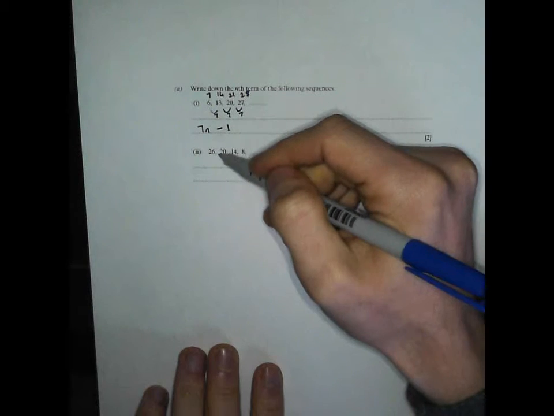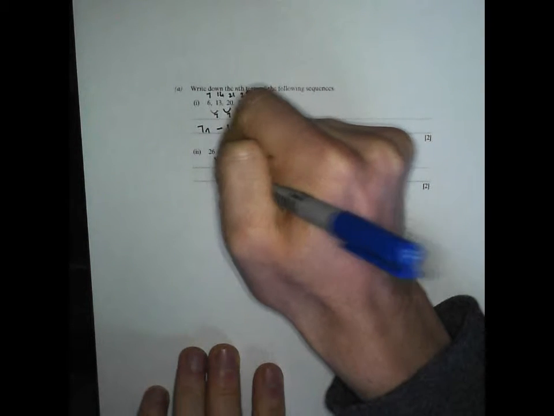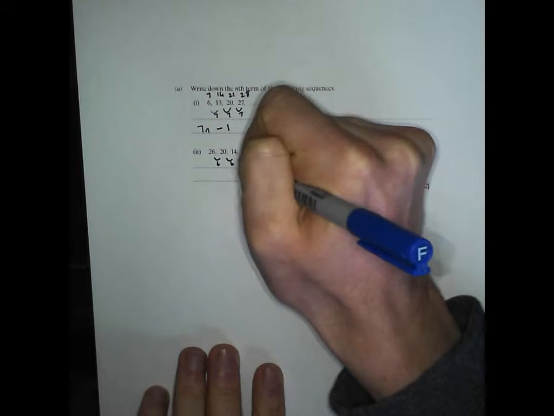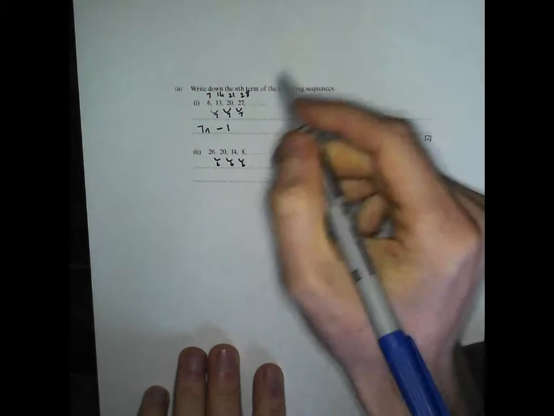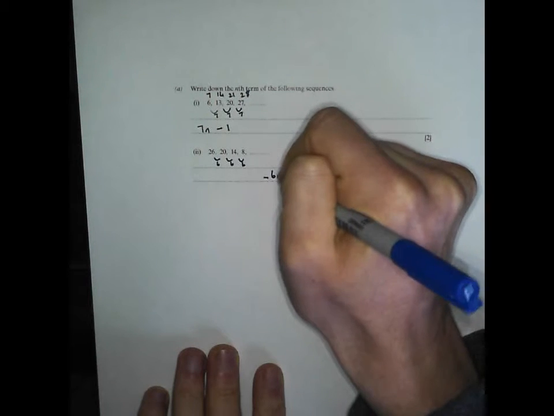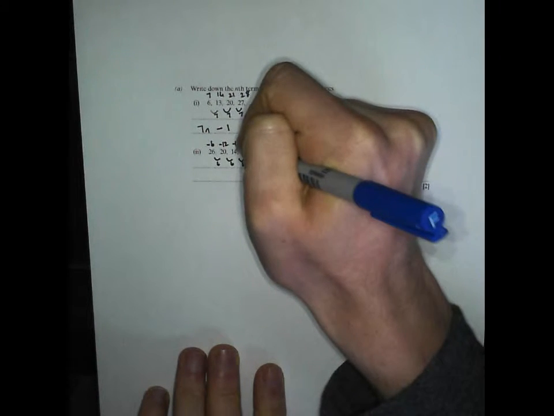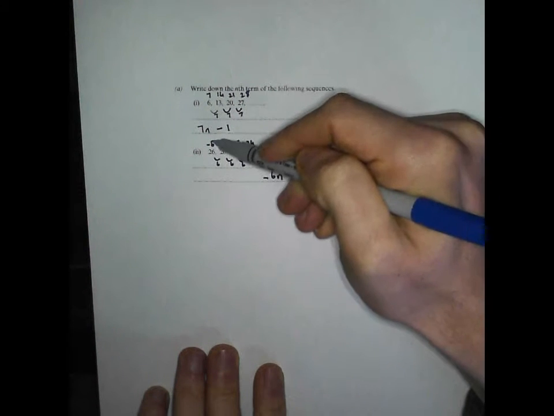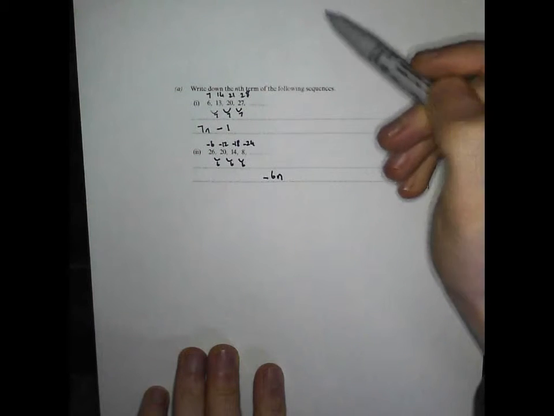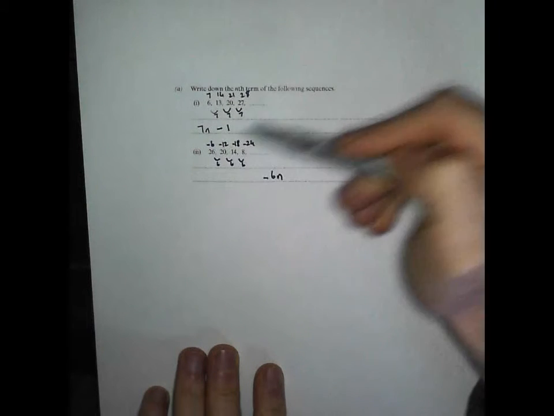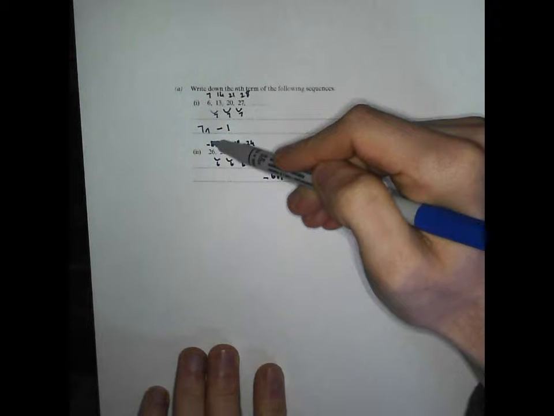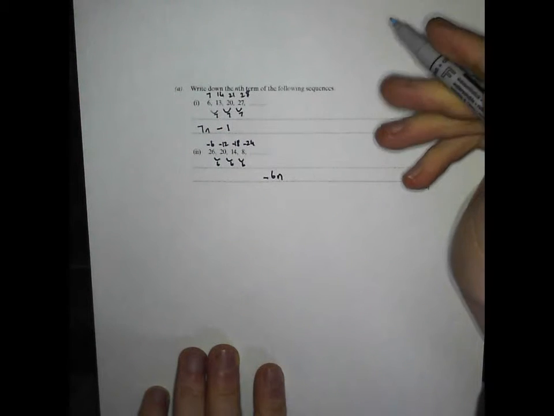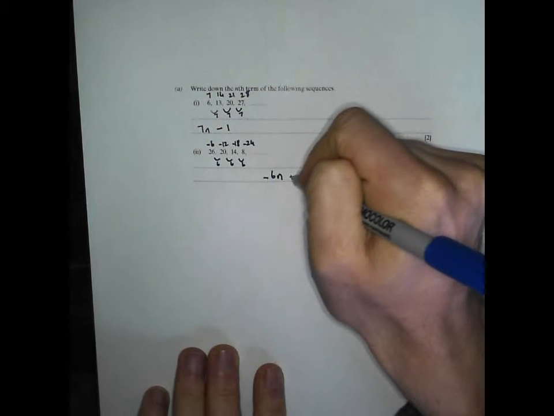This particular sequence seems to have a difference of 6, and it seems to be going down each time. So I know that this is going to be something to do with my 6 times table. Because it's going down, it's my minus 6 times table, my minus 6n. I'm just going to write my minus 6 times table above it. So I've got minus 6, minus 12, minus 18, minus 24. And I'm going to ask myself, what do I need to do to get from a minus 6 times table up to this number here? Well, to get from minus 6 up to 26, I've got to add 6 on to get to 0, and then another 26 on to get to 26. So I think I've got to add 32 on.